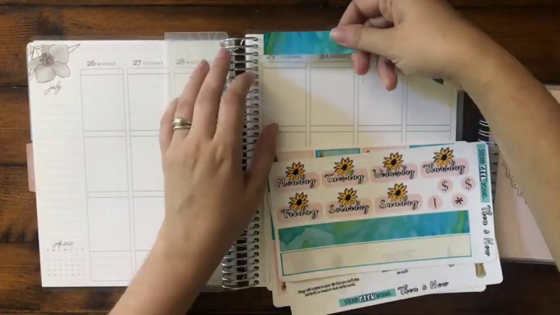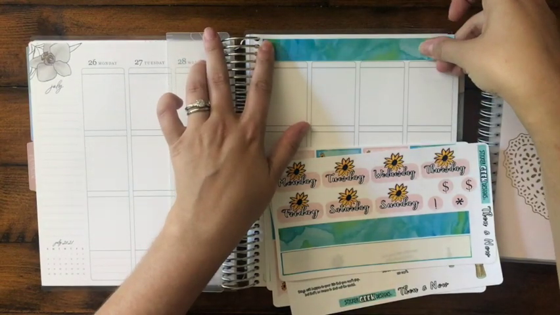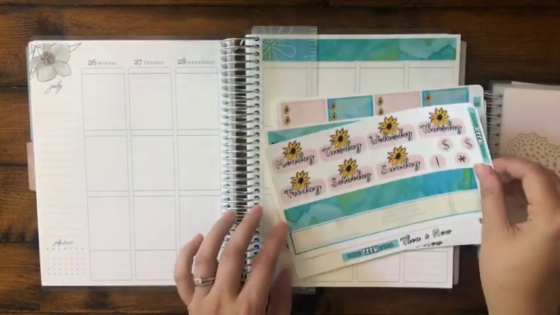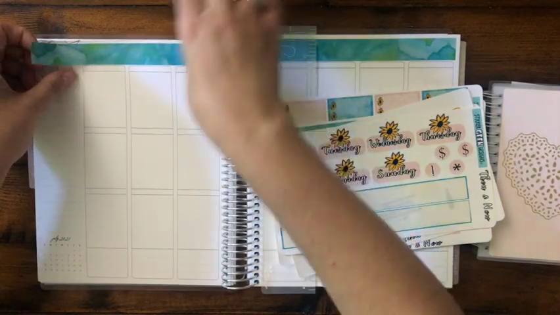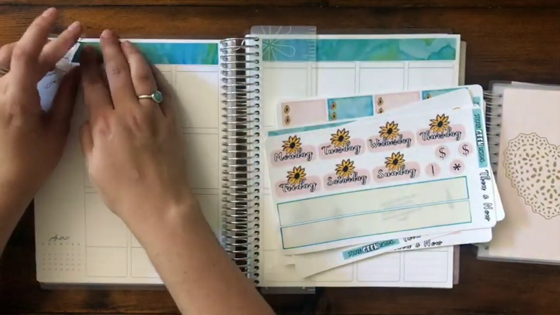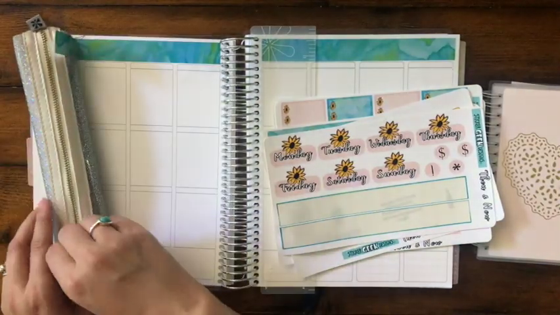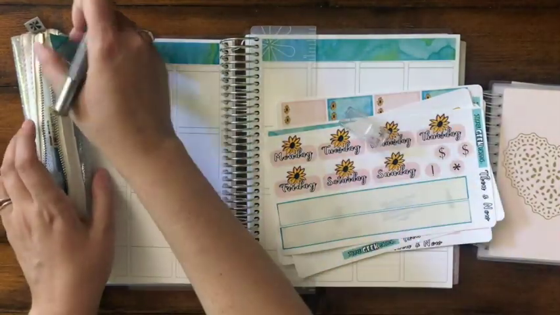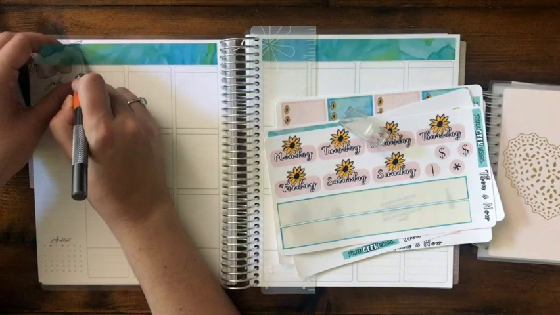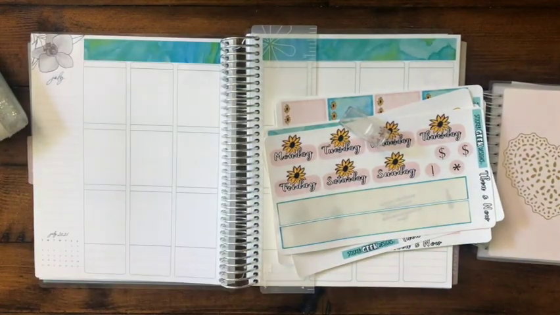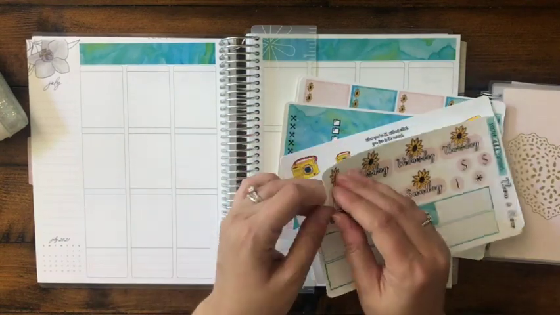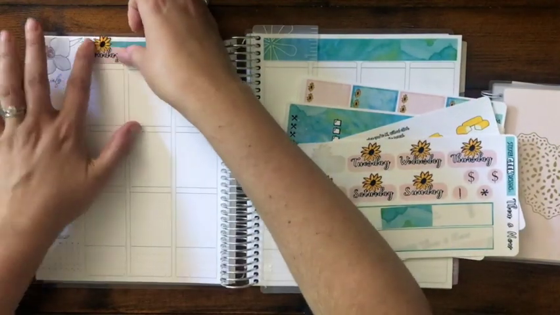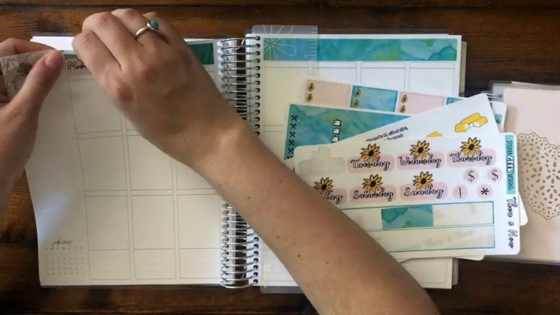Alright, so this kit came with some headers, which I've only really seen with this company. I know there are lots of other companies that do this. I didn't want to cover up the flower initially, but I think eventually it does get covered up. So I'm just using my X-Acto knife, which I realized later that I cut a little too deeply and it went through to the other side. Oops. So just going ahead and laying these things down.